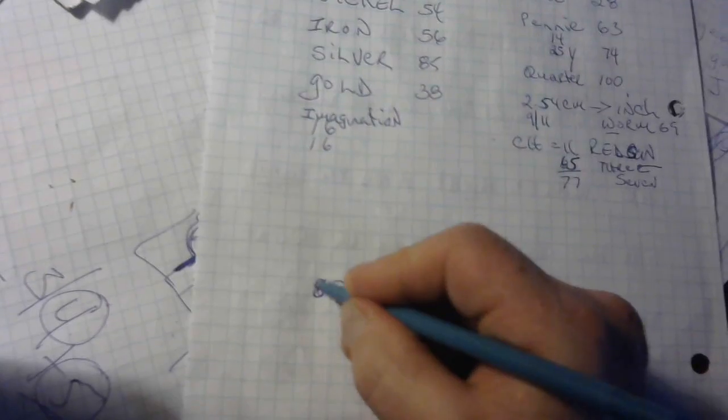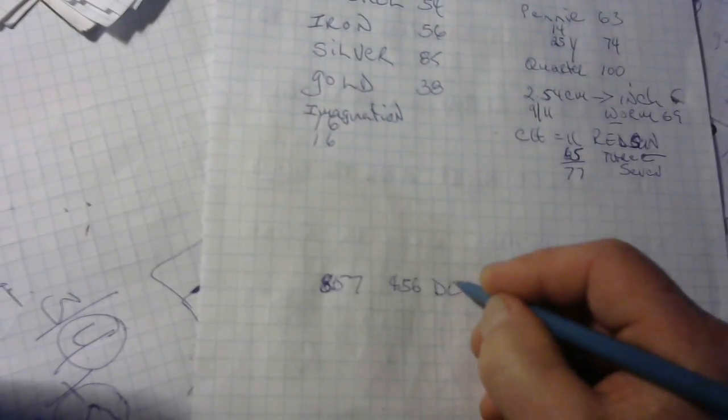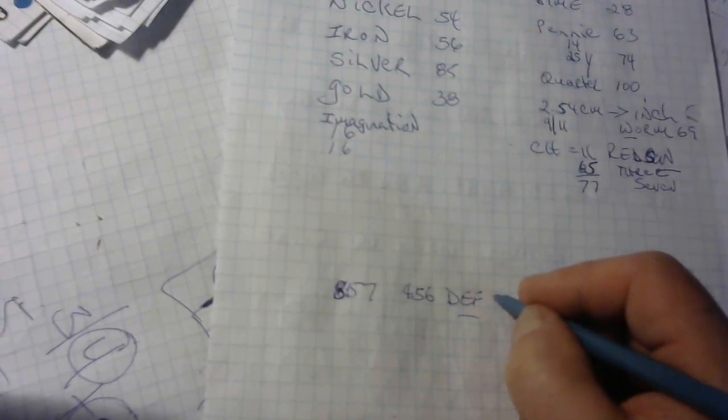The one other thing I wanted to mention, right, is 857. 857 is in the time, or 8 times 57 equals 456. That is the federation of F. D federation F. 8 times 50 is 400. 8 times 7 is 56.